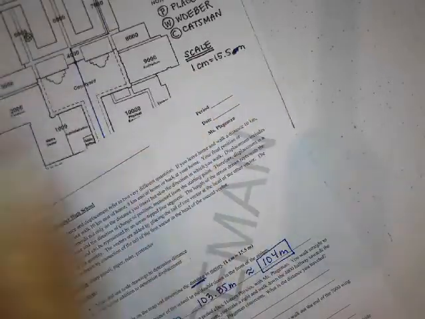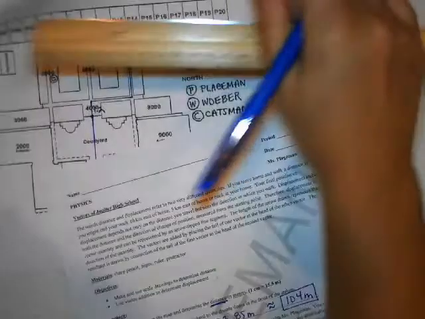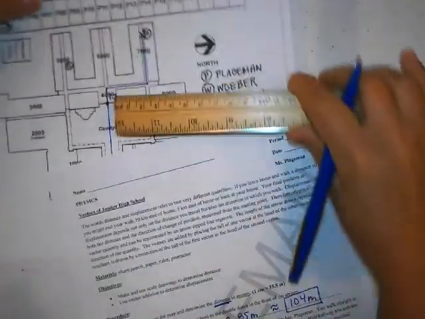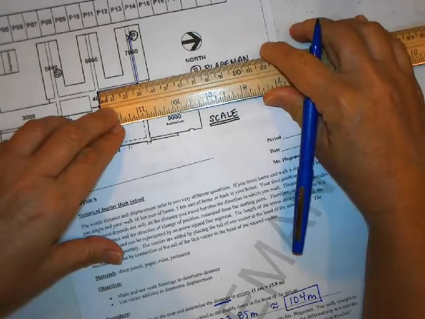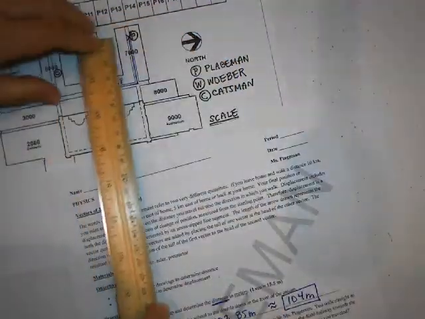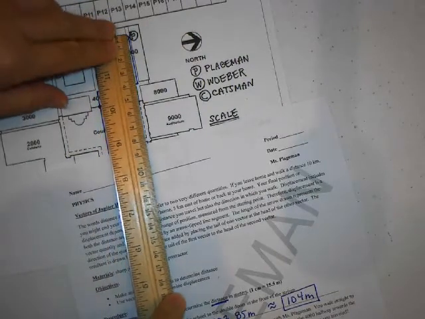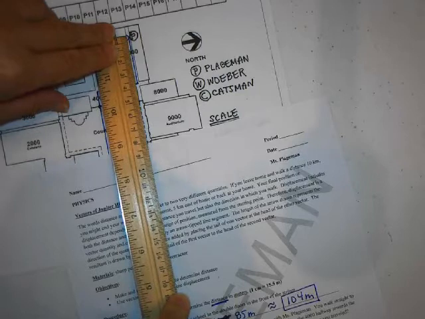So 1.2, I'm just going to write it on here, 1.2, and then 2.8, and then 3.6.